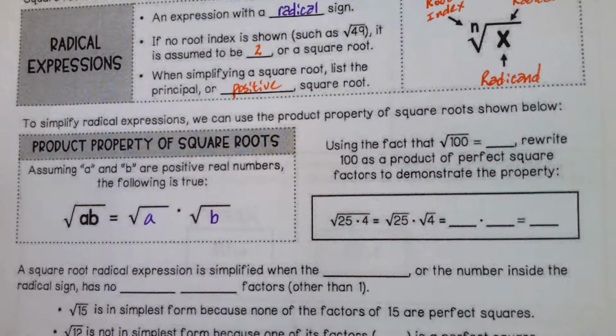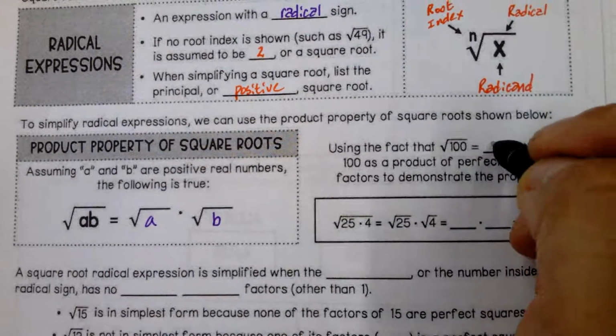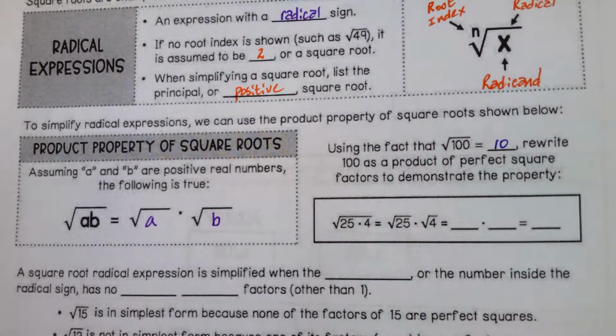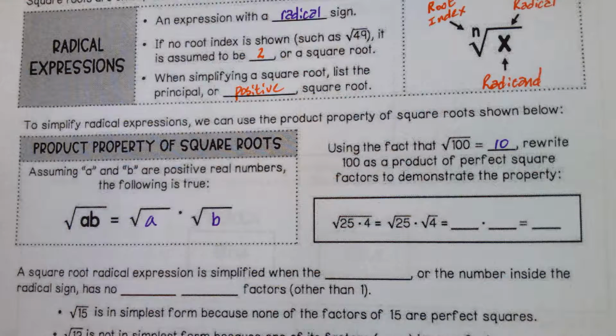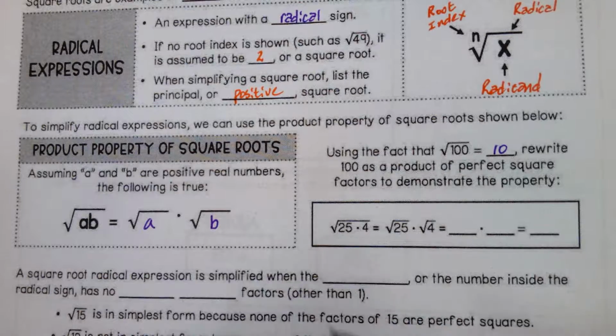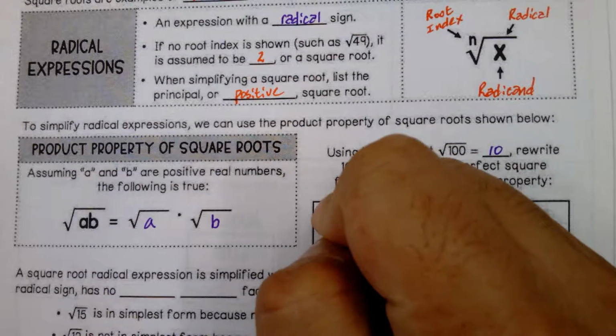So first of all, what's the square root of 100? 10. So we're going to rewrite square root of 100 as a product of perfect squares, because there are two perfect squares that multiply to give you 100. So basically, we're going to start with the square root of 100.